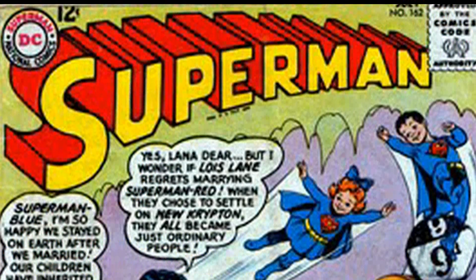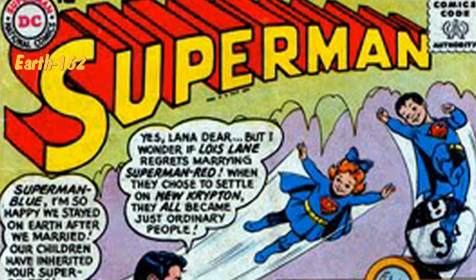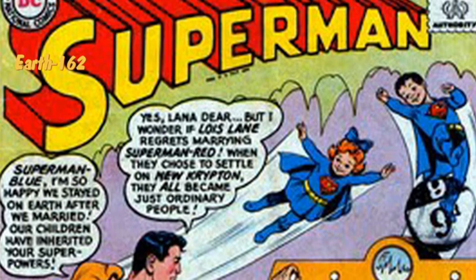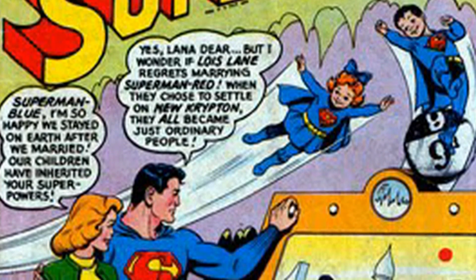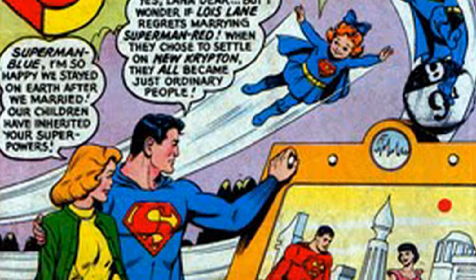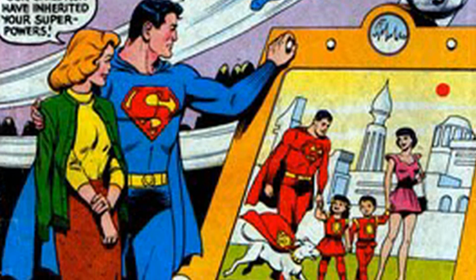Earth-162. Notable inhabitants, Superman Red, Superman Blue. An Earth home to Superman Red, who married Lana Lang, and Superman Blue, who married Lois Lane. They were created when a device Superman made to increase his intelligence 100-fold split him into two beings.